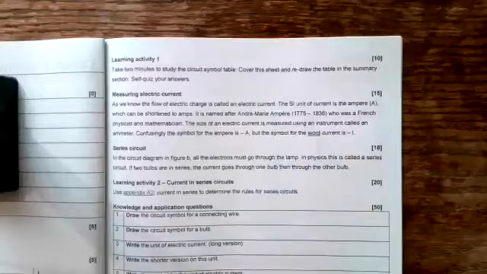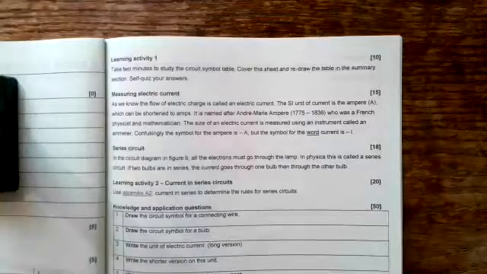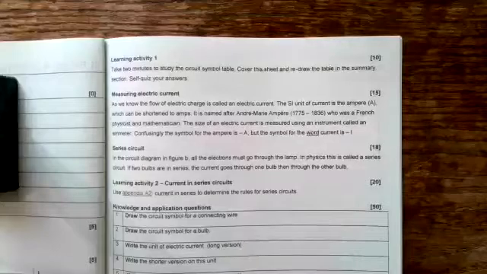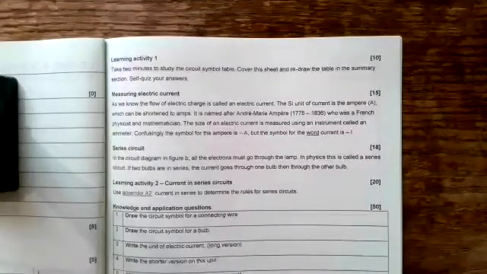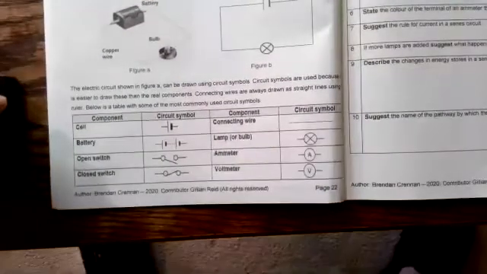So we do that by checking them, learning them first of all, turning over the page or covering them up, and then trying to write them down again with the names, and then turn back and check what you've got. If you do it in your summary section, then you can use your green pen to correct any errors or to redo them. Do that 2 or 3 or whatever number of times it takes, but you need to have learned all of those circuit symbols.